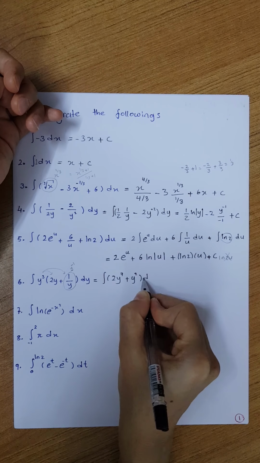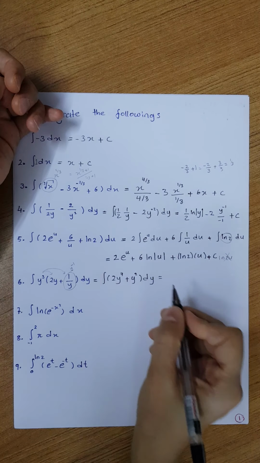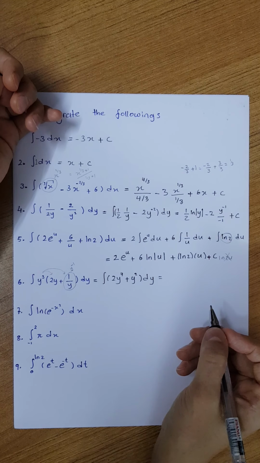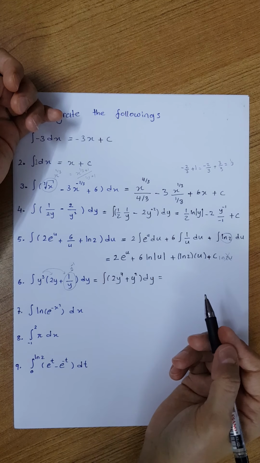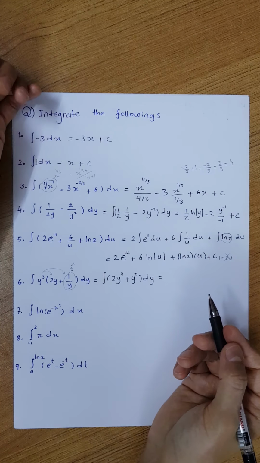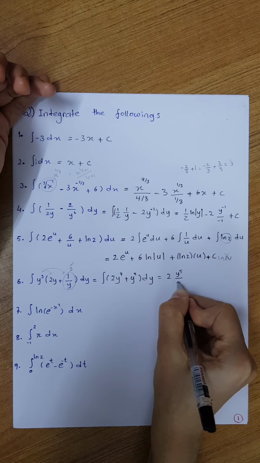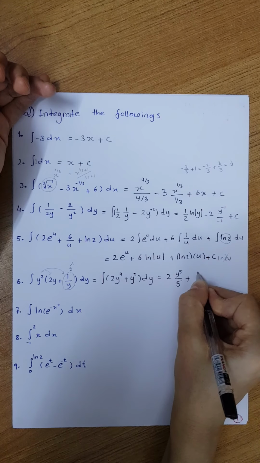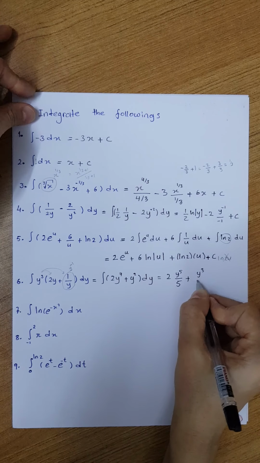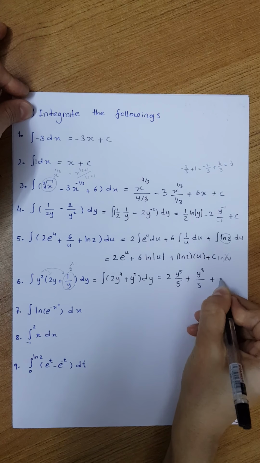Okay, all dy. Now the integration can be solved easily, as you see. Look, we didn't need the substitution method because it's already solvable easily. So that will be 2 times y to the power of 5 over 5 plus y to the power of 3 over 3, all plus c.